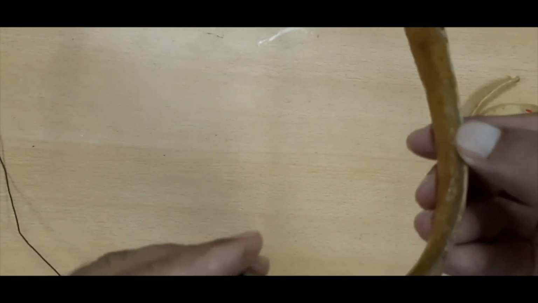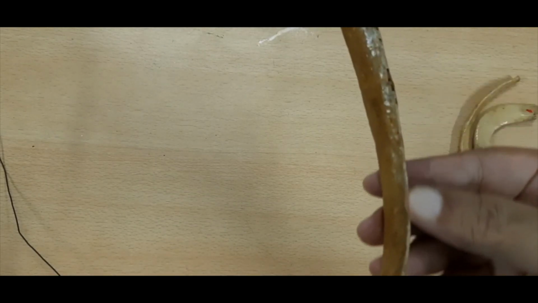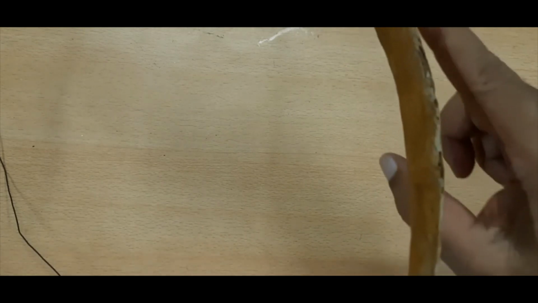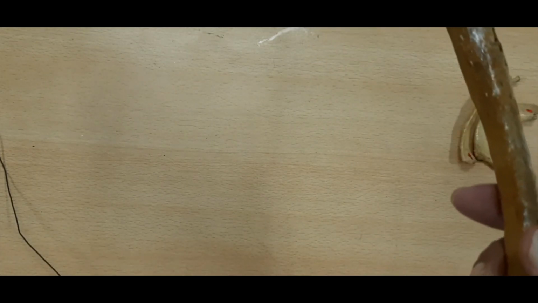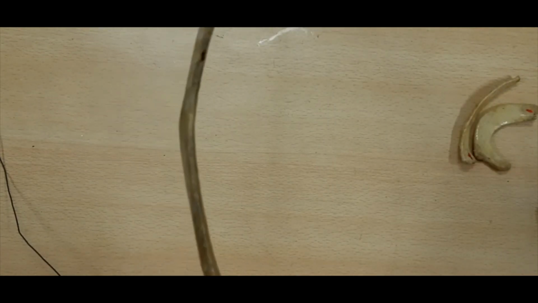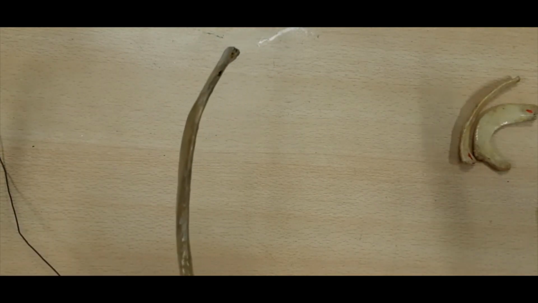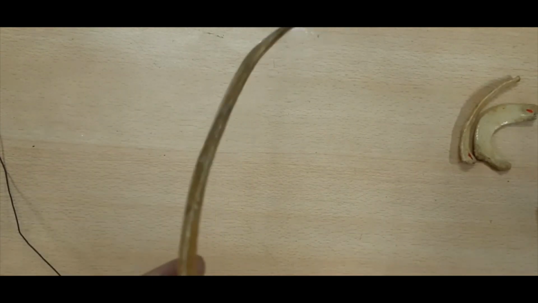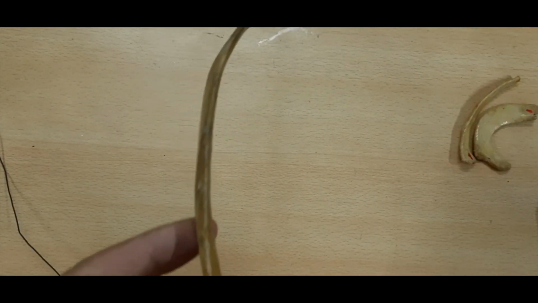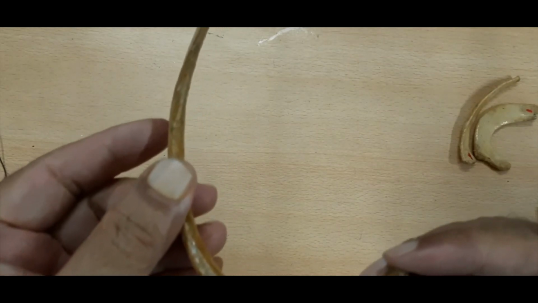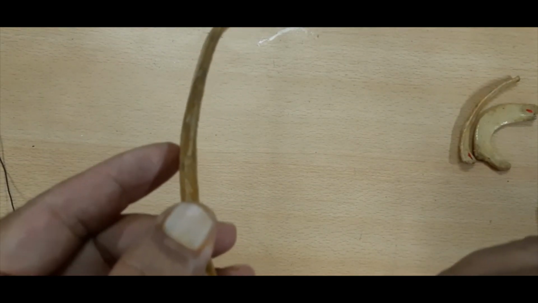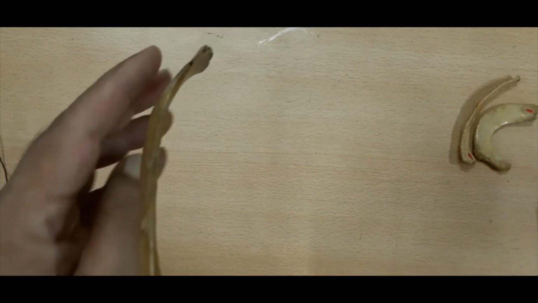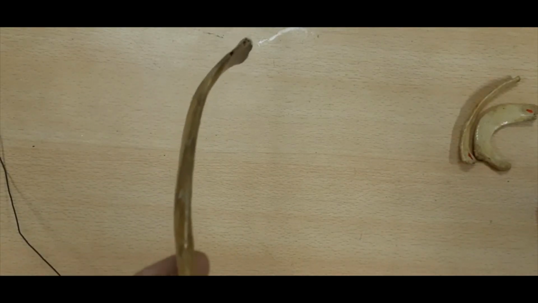You cannot keep it like this, because then the inferior border, which is sharp, and the costal groove will become upward, though the head is facing medially. So it should always be the rounded upper border that is upward. As I said, this rib is twisted, so for the anatomical position, the head and neck should be at a higher level, close to the median plane, and the shaft should go downwards and forwards like that.